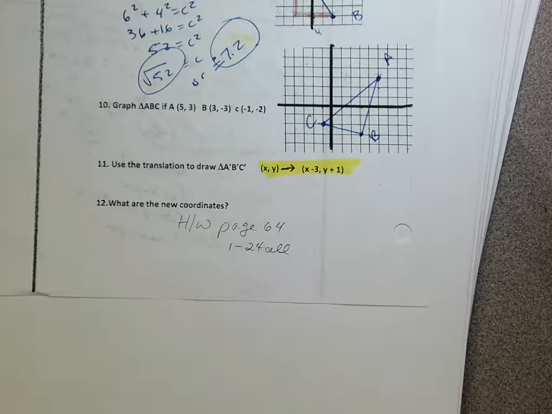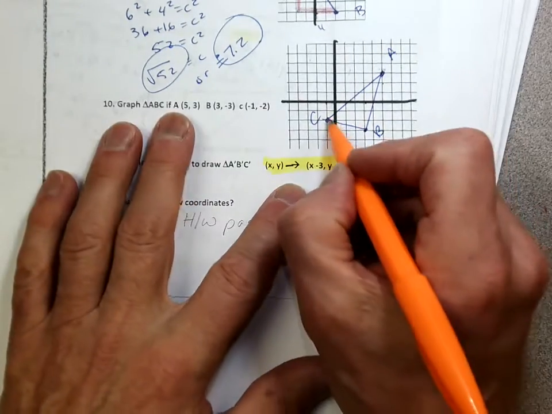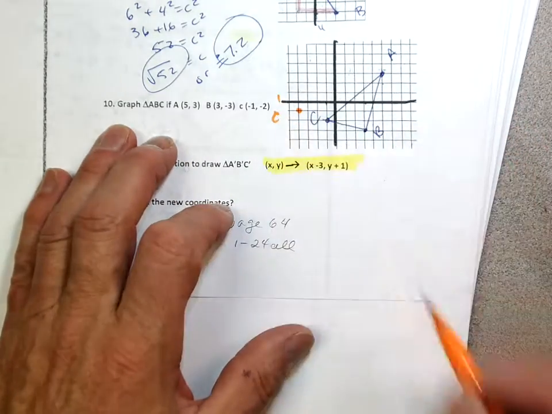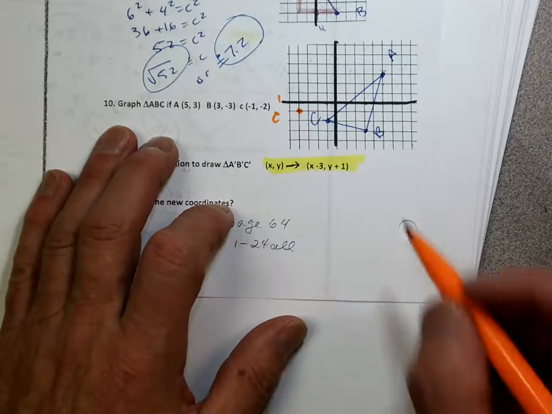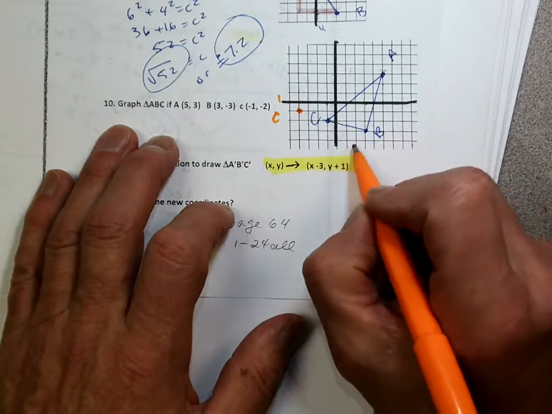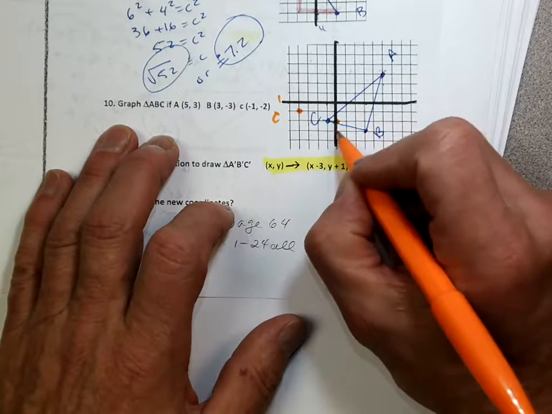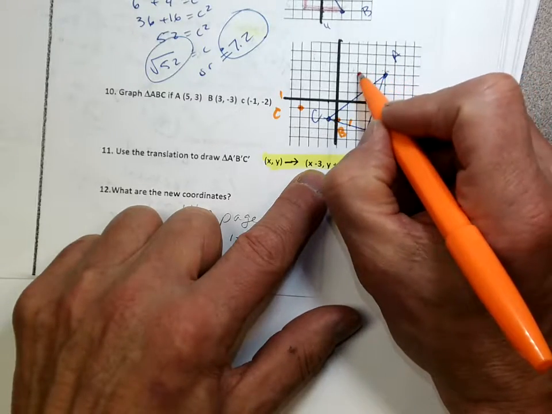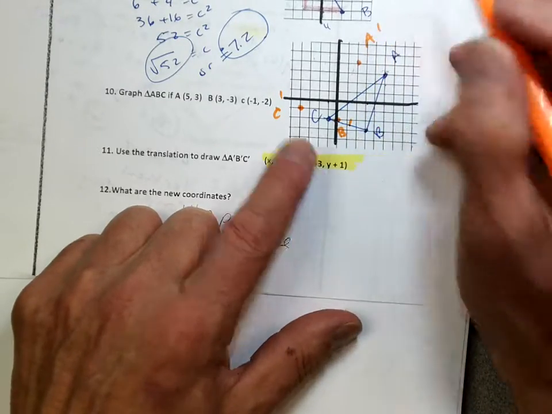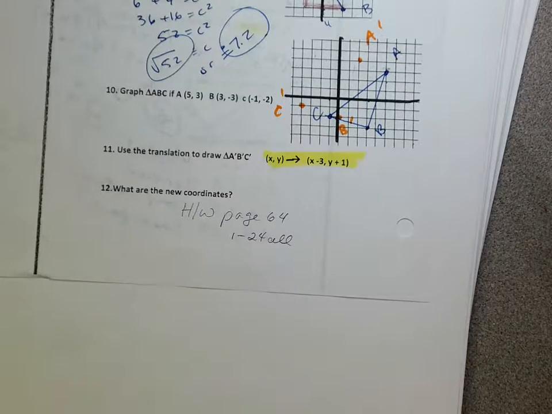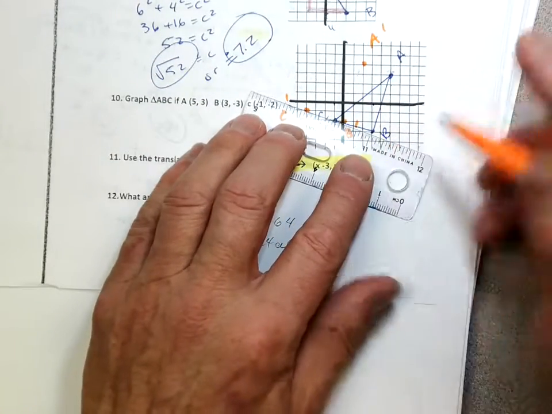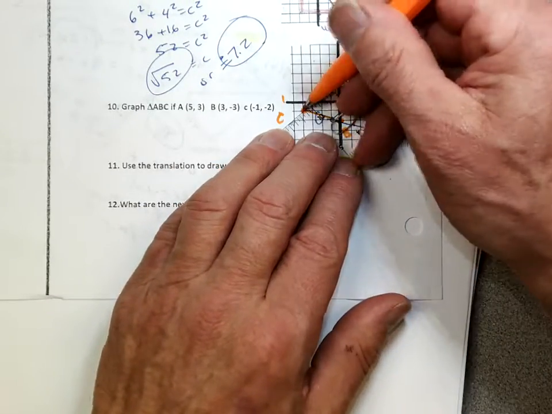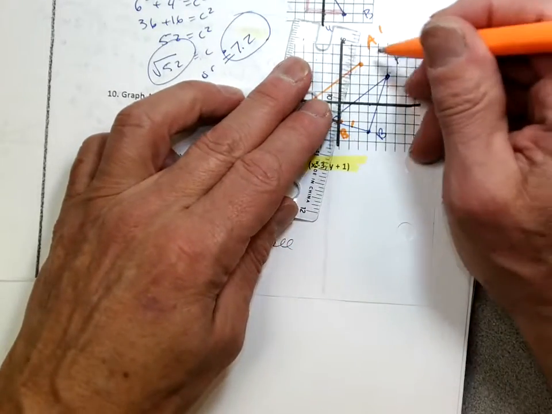Orange it is. So I'm just going to take every important point. I'm going to go back 3, 1, 2, 3, and up 1. And we're going to call that C prime. Take B and go 1, 2, 3, and up 1. We'll call that B prime. We're going to take point A, back 3, 1, 2, 3, and up 1. We'll call that A prime. Okay, now I'm just going to draw in my new triangle. So this is my translated triangle. Translation is another way to say a glide. Okay, a translation is a glide.